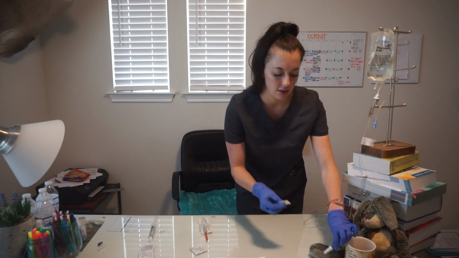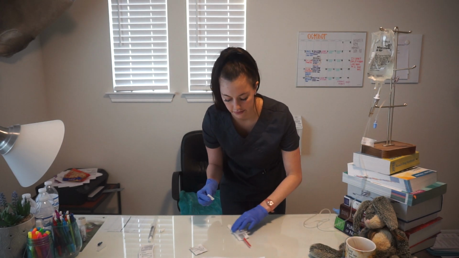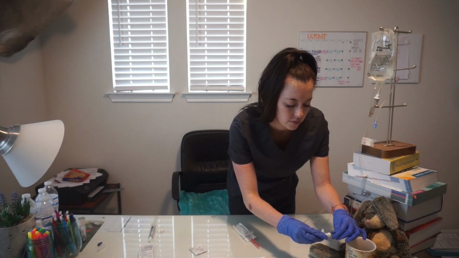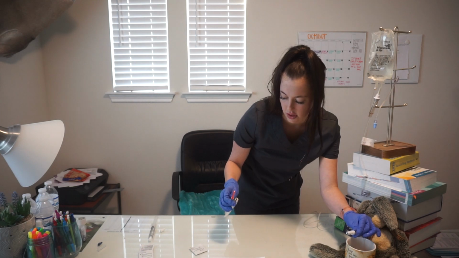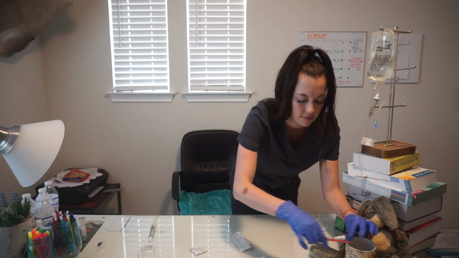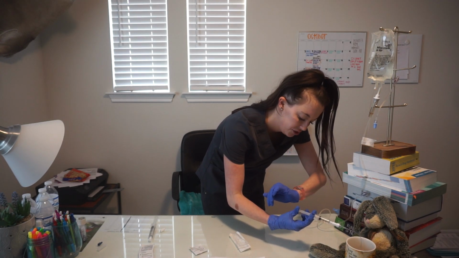So here's your labetalol, or actually, I'm going to scrub this for 15 seconds. Okay. And I'm going to push this for 2 minutes. Your 4 mLs for 2 minutes.